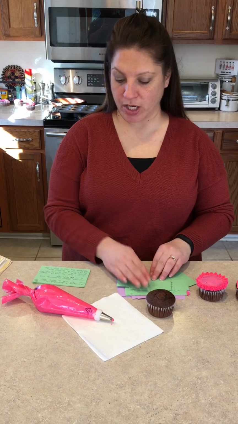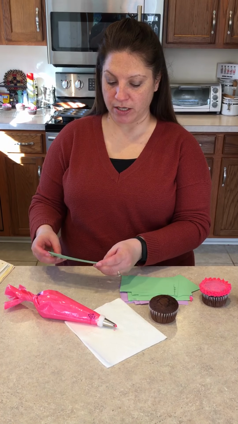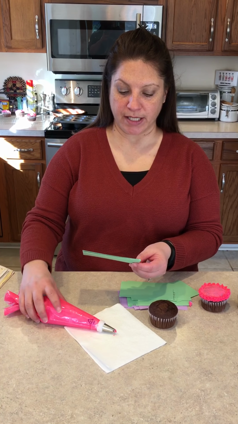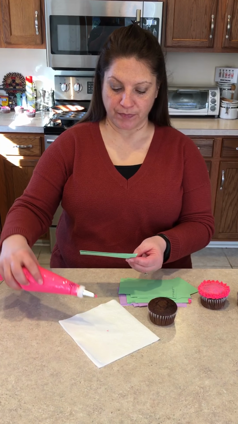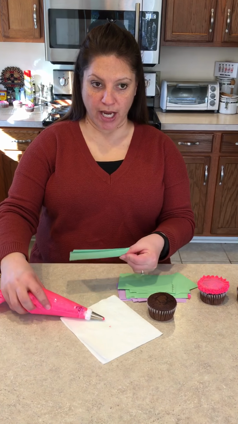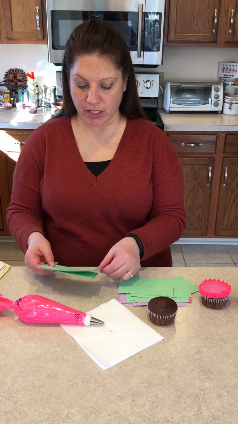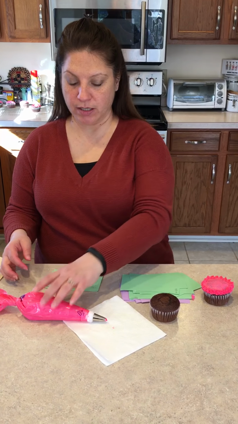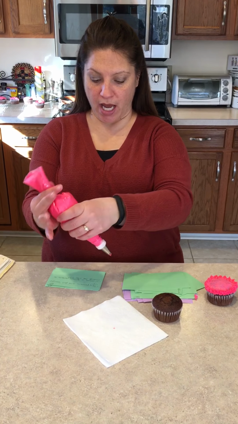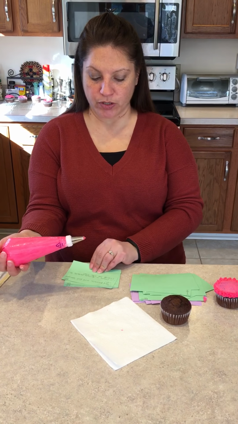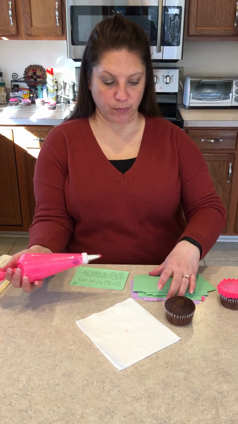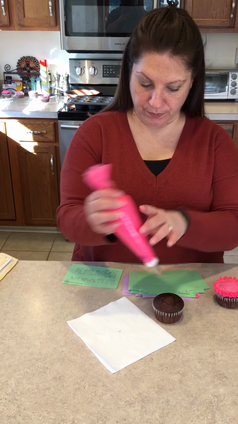I'm going to demonstrate now how to make a basic star. We have medium consistency icing in our piping bag. I will hold the bag at a 90-degree angle and tip about 1/4 of an inch from the surface and squeeze the bag to form a star. Stop pressure and pull straight up, and you can increase or decrease the pressure to form bigger or smaller stars.